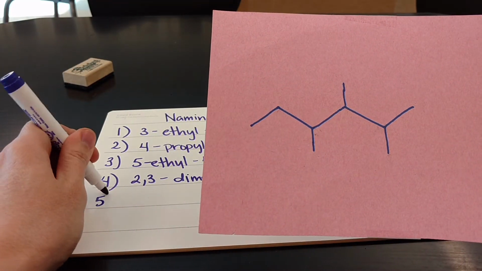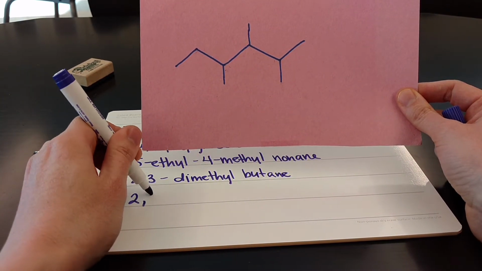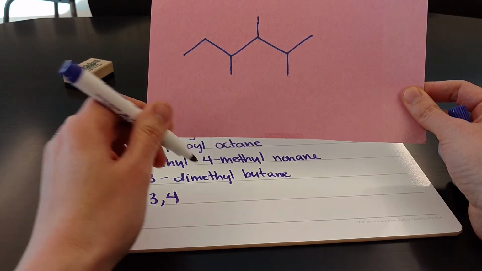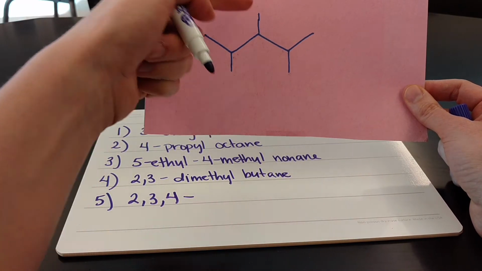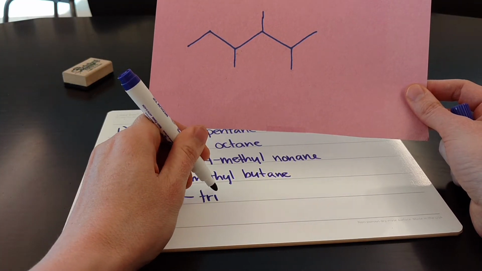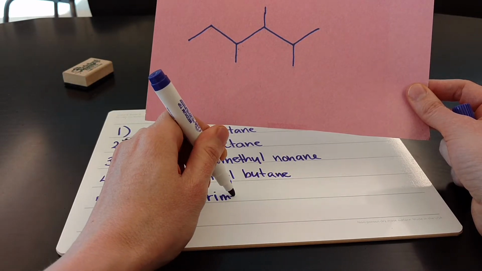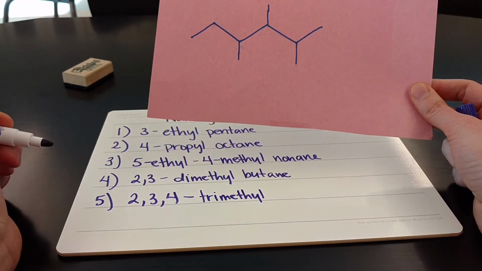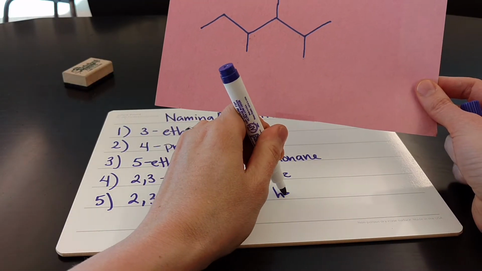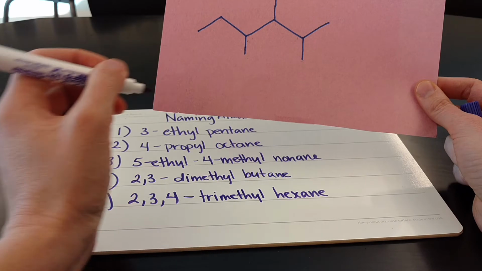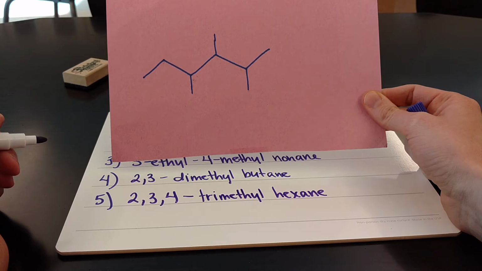So my locations of my branches are carbons 2, 3, and 4. So 2, 3, 4. List them with some commas. Put a little dash in there because we're going to get to some letters now. Because there's 3 of them, my prefix for 3 of the same branch is tri. The branches each have 1 carbon, so still working in meth here. Methyl, trimethyl, and then again we have 6 carbons total. Hex is my prefix for 6. 2,3,4-trimethylhexane.